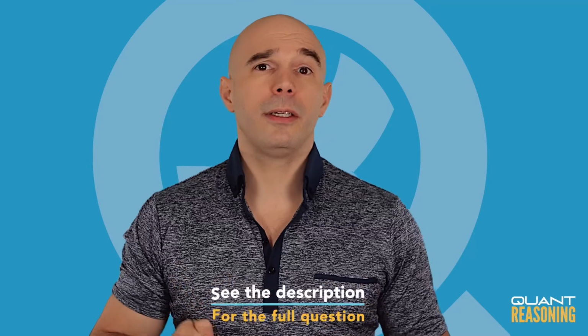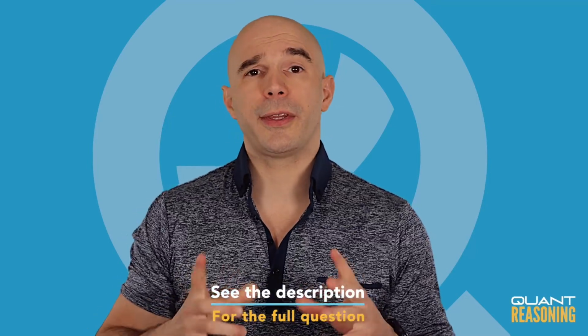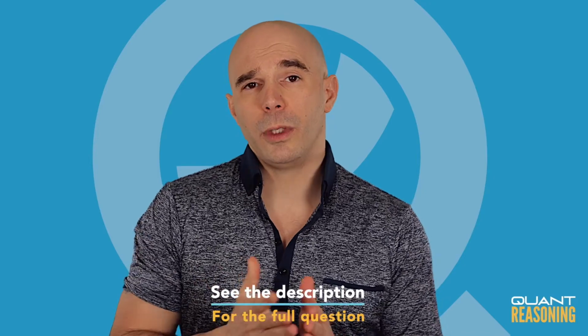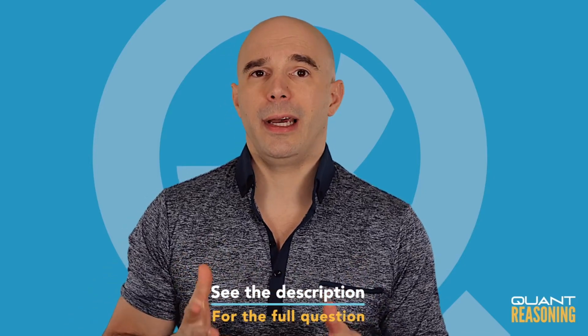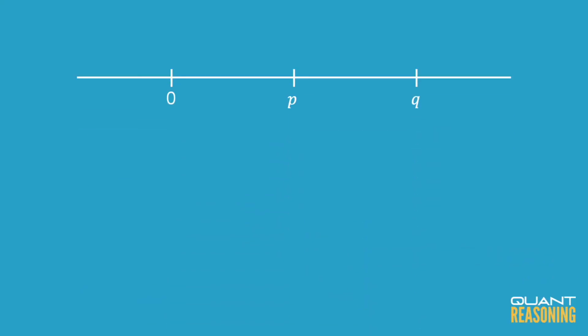So we know that p and q are positive integers. We also know that their ratio is less than 1, which we could translate onto a number line as p is closer to 0 than q is. Now they're asking which of the following is definitely greater than 1.